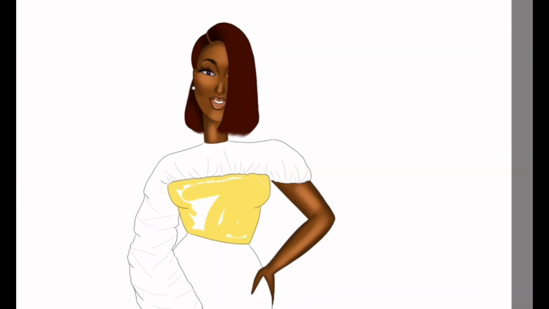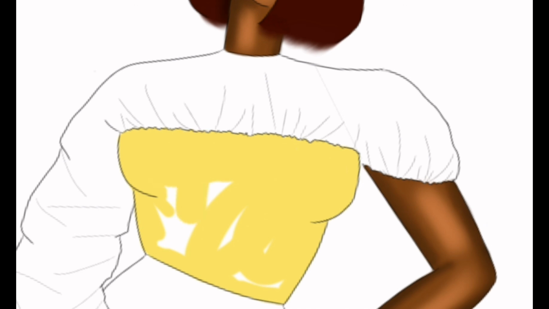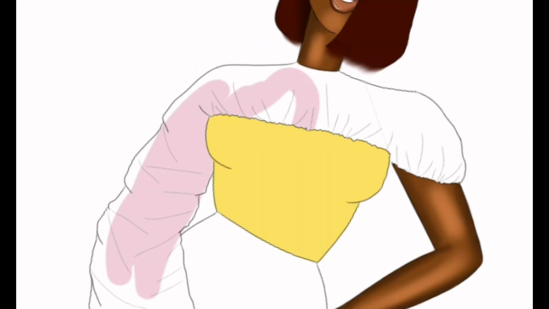So this is a time-lapse video I did from Autodesk Sketchbook. As you can see, it keeps zooming in and out, which just sucks. But all in all, Autodesk is a very wonderful application to use. It is free, it is user-friendly, and you don't have a lot of ads going all over the place like some applications. Autodesk is amazing.